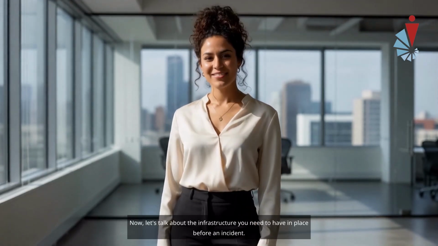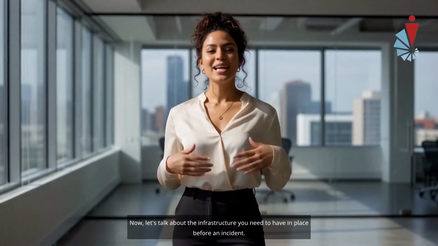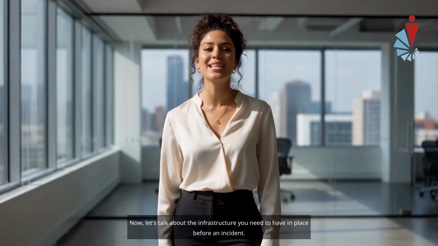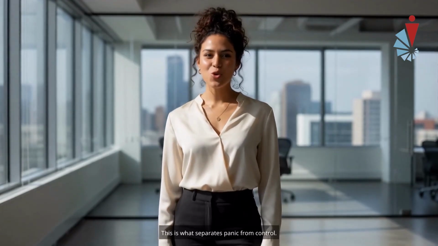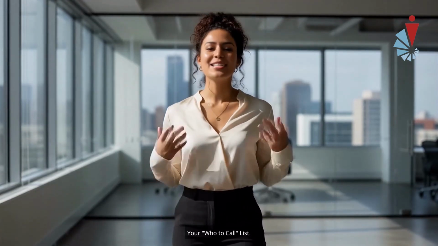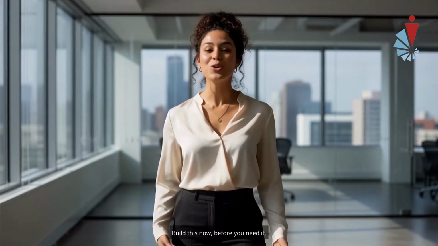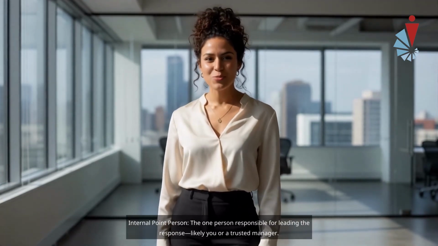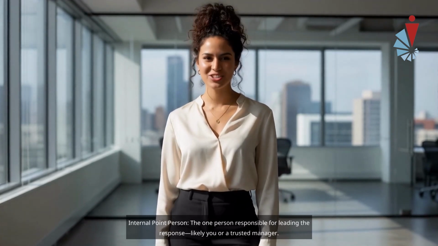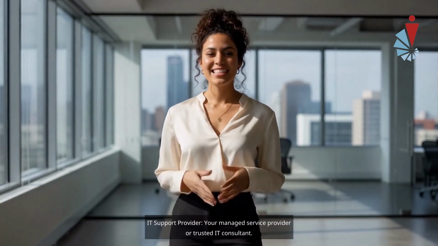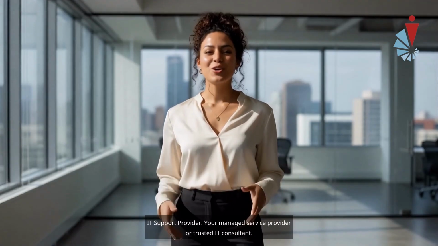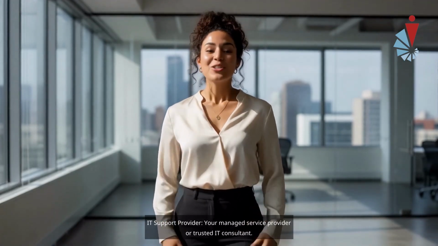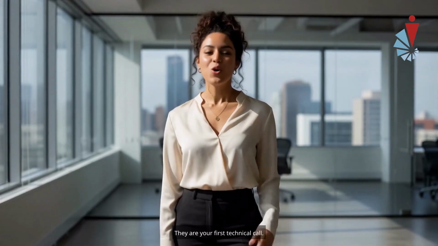Now, let's talk about the infrastructure you need to have in place before an incident. This is what separates panic from control. Your who-to-call list. Build this now before you need it. Internal point person. The one person responsible for leading the response, likely you or a trusted manager. IT support provider. Your managed service provider or trusted IT consultant. They are your first technical call.